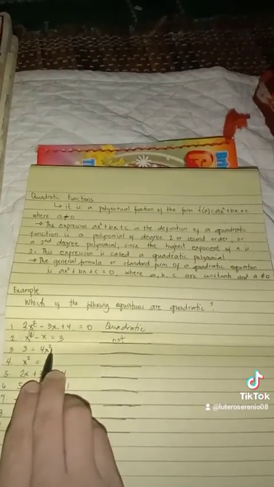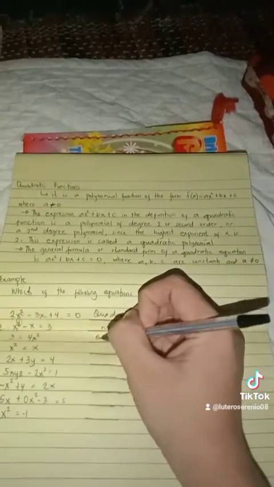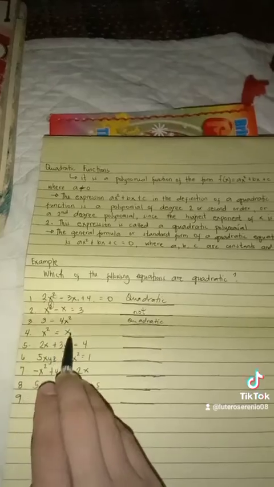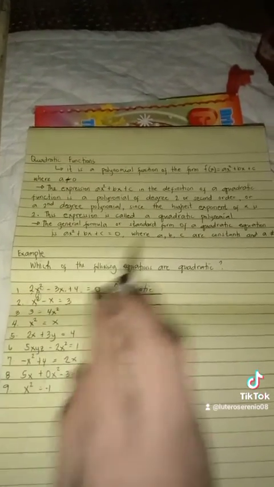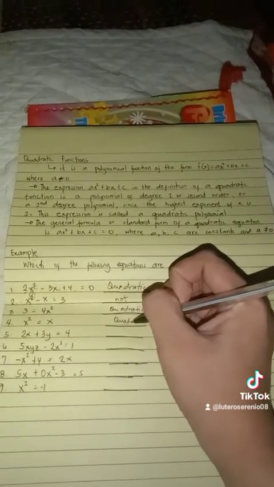It is raised to 2, so number 3 is a quadratic. Number 4, x² = x. Number 4 is a quadratic because it is raised to 2.